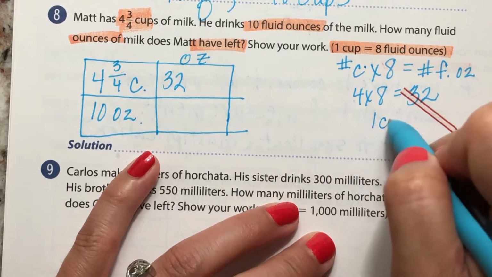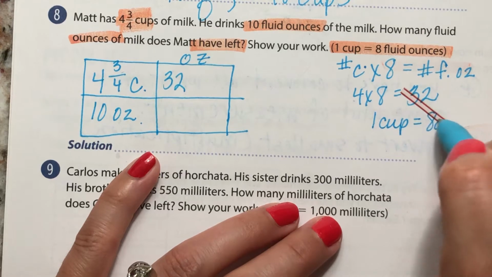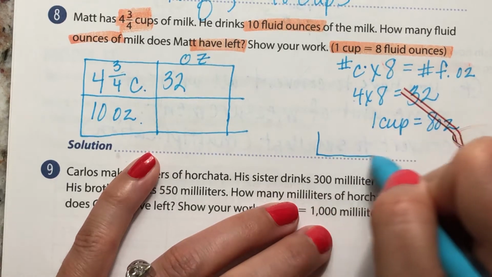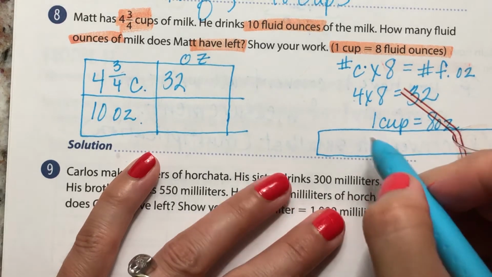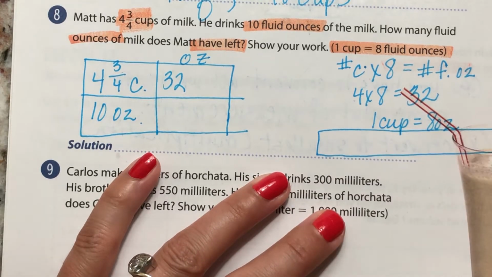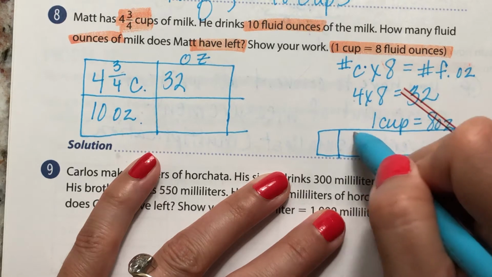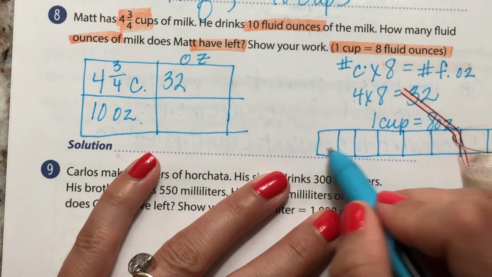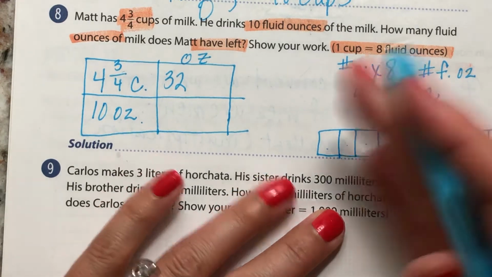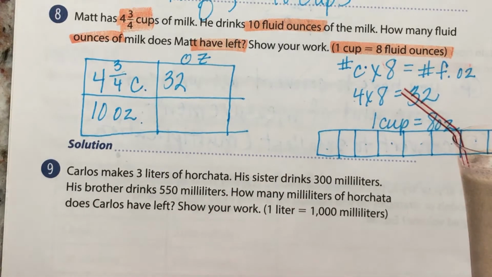I know that 1 cup is 8 ounces, so I'm gonna divide this into 8s: 1, 2, 3, 4, 5, 6, 7, 8. And we're gonna assume that these are all the same.